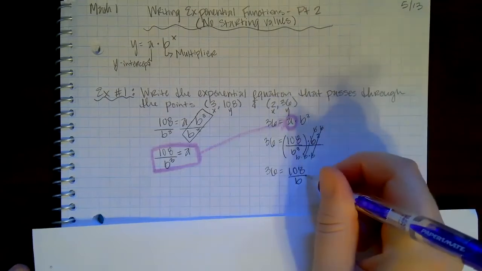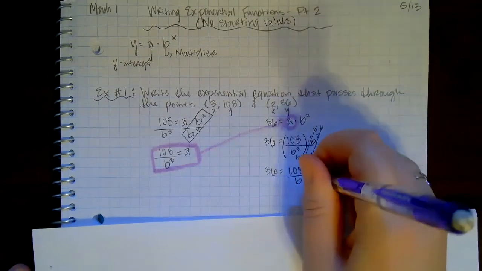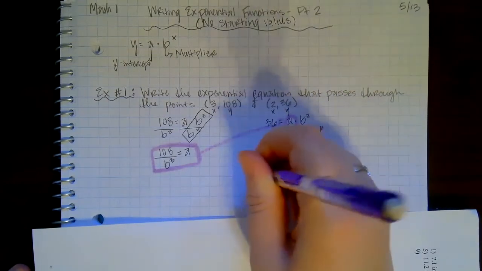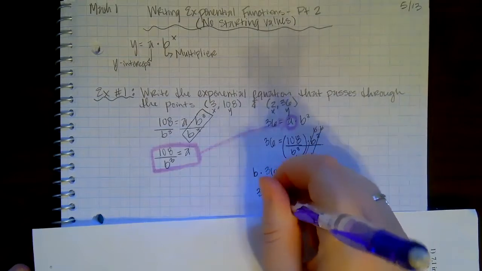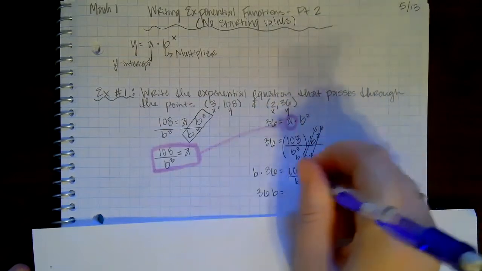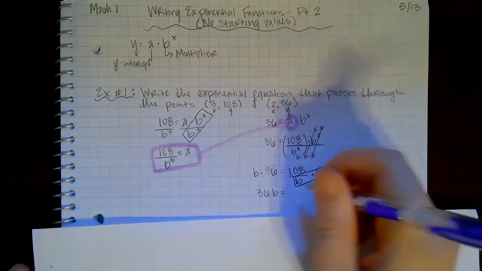And then this is division, so to get rid of division, I'm going to multiply by b on both sides. So I get 36b equals, and then b divided by b is just 1, so I just get 108.